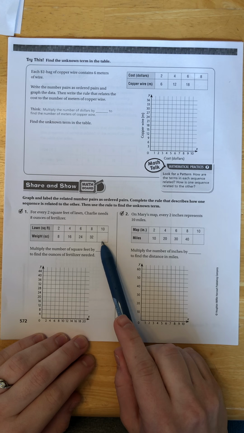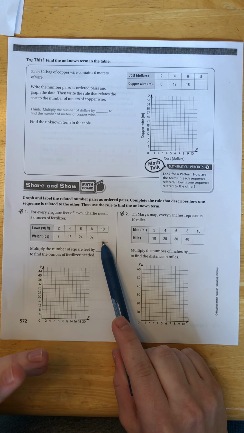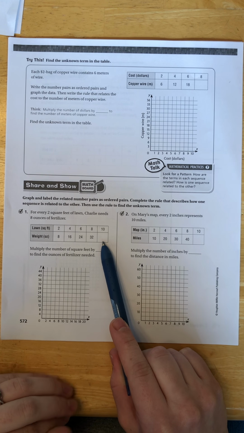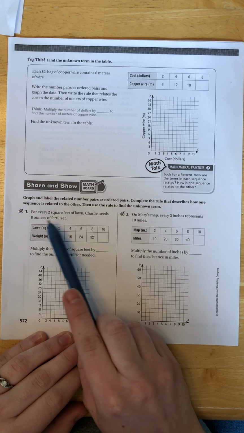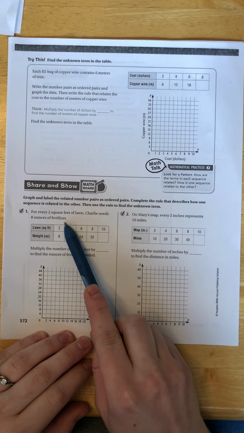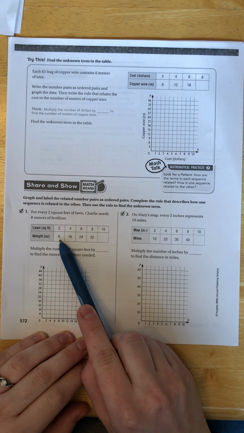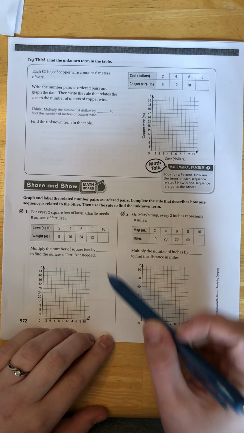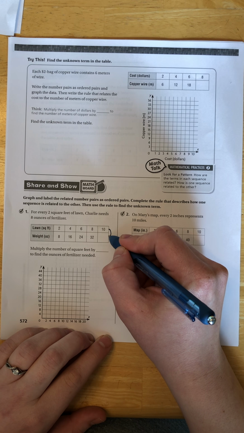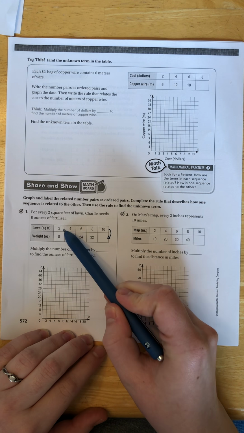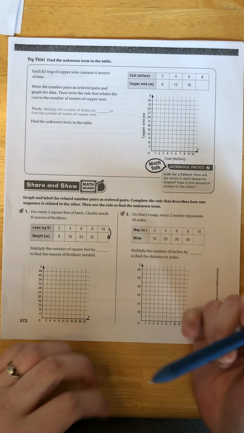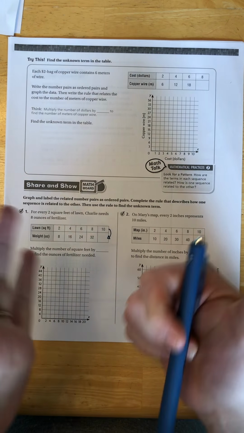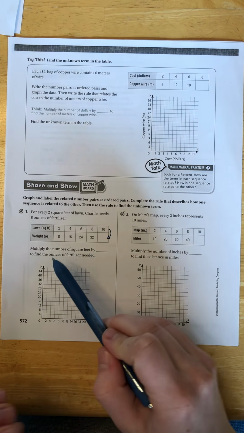So we already did a lot of this, finding out the rule and the missing number, earlier. For every 2 square feet of lawn, Charlie needs 8 ounces of fertilizer. 2 square feet of lawn equals 8 ounces of fertilizer. Here it is in a table. We need to find the rule. How do we get from here to here? 2 to 8. I could add 2, 3, 4, 5, 6, 7, 8. Okay, that's 6. 2 plus 6 is 8.